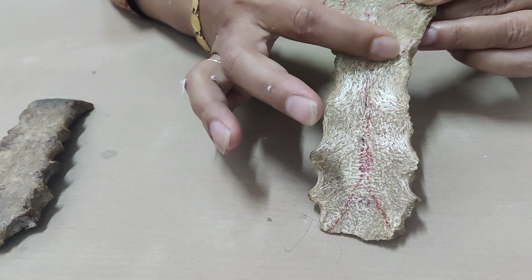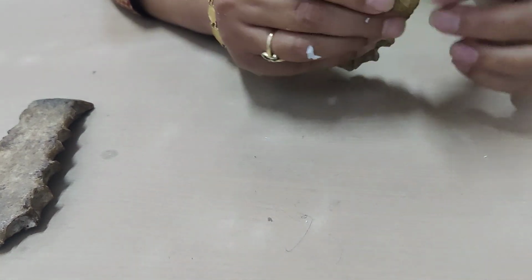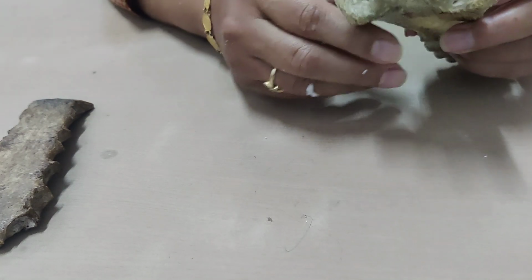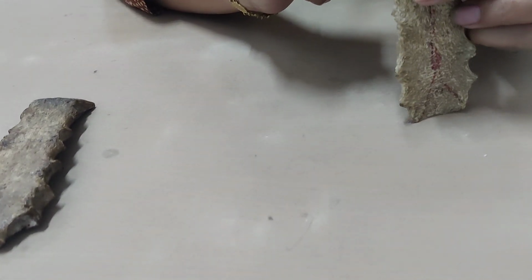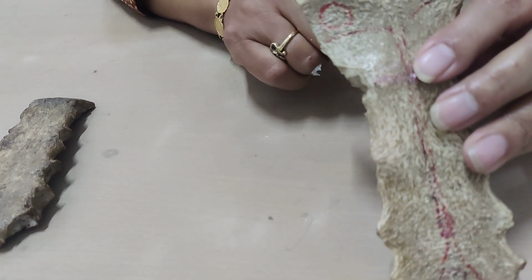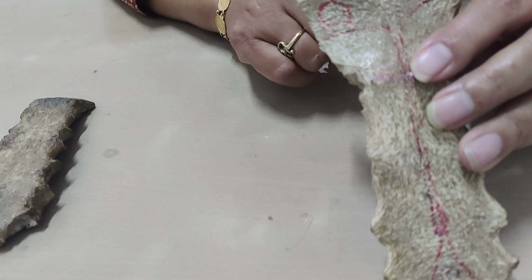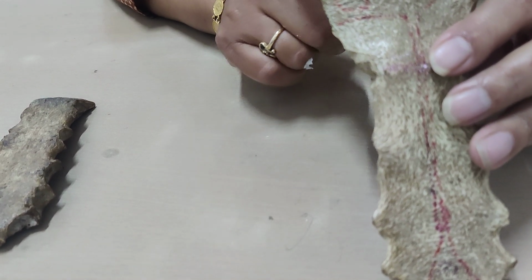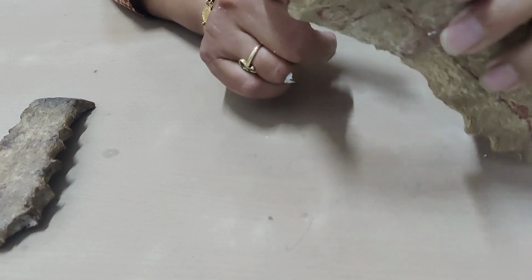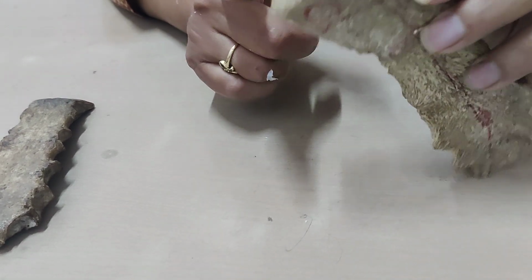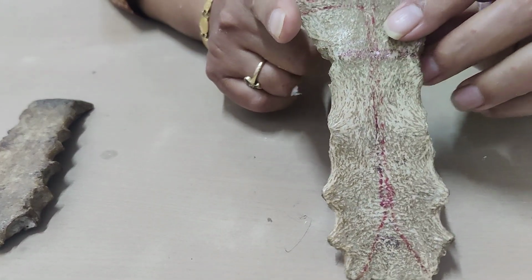Now this manubrium sterni has notches. Superiorly there is a notch, which is known as the suprasternal notch. Whereas laterally there is one more notch, known as the clavicular notch.